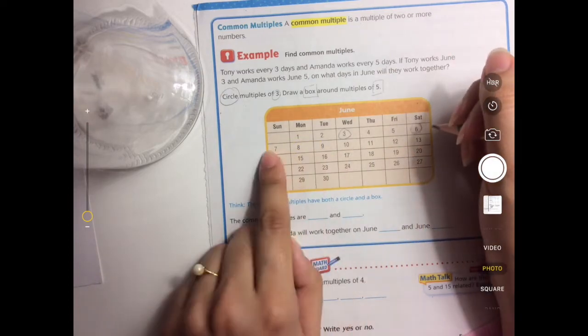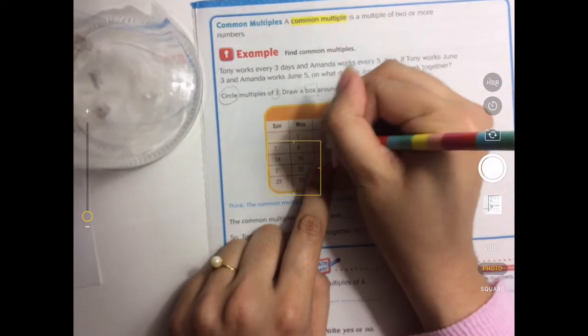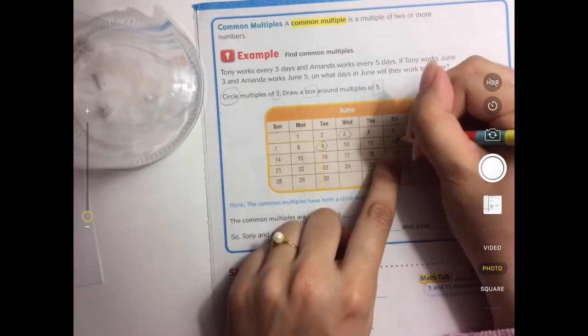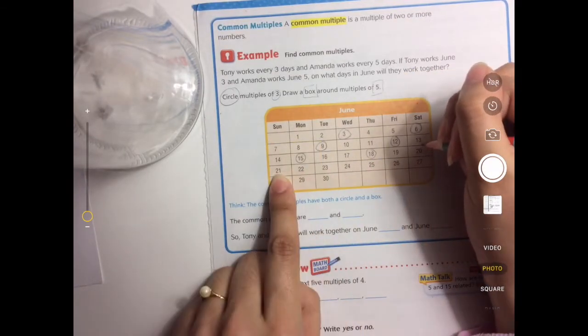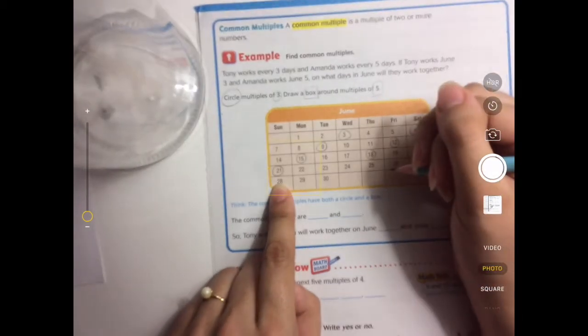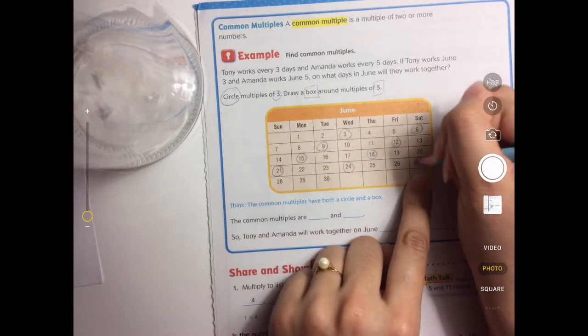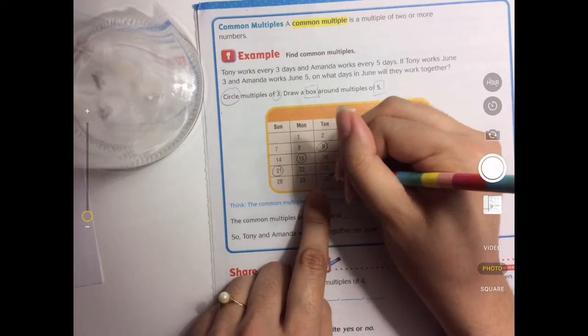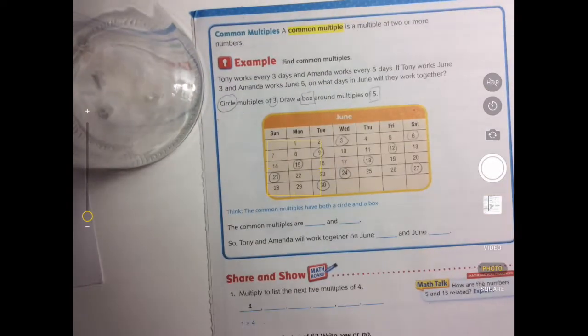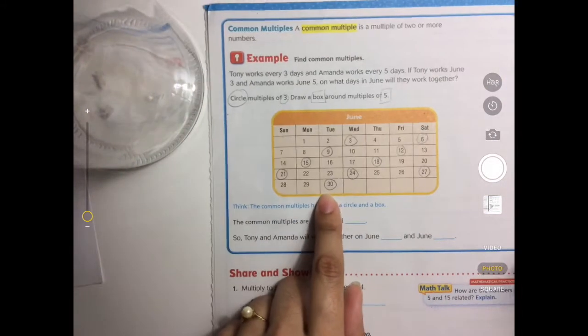6, 9, 12, 15, 18, 21, 24, 27, 30, almost done. In this case, we are done because there's no more days.